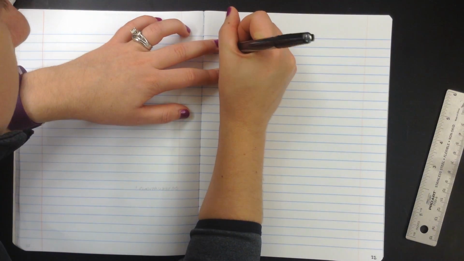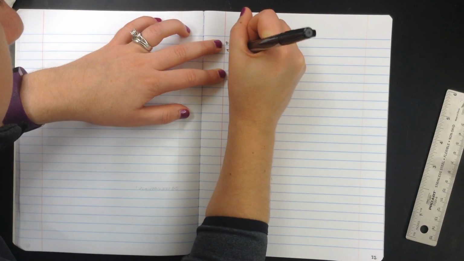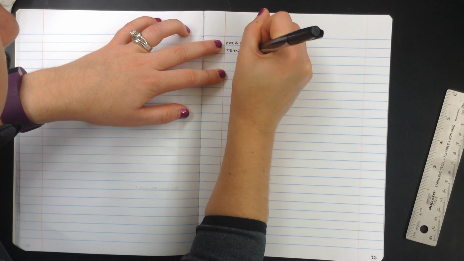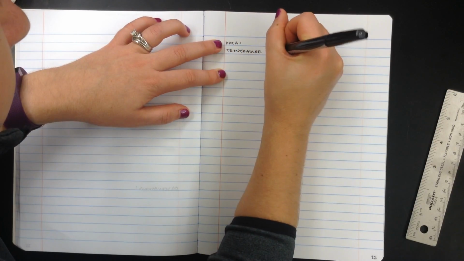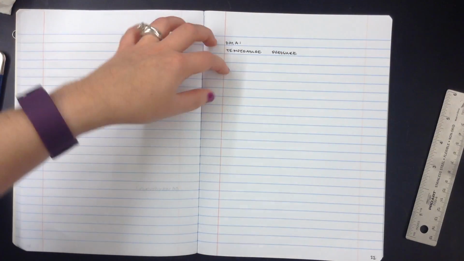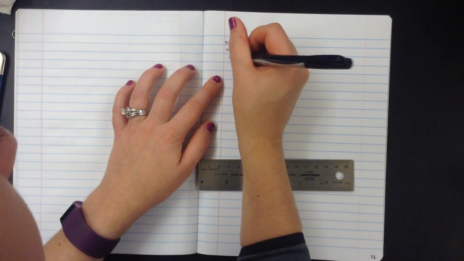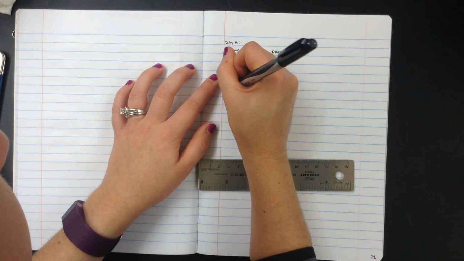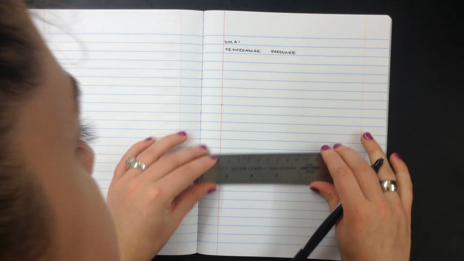So for our data, we are going to be recording temperature and we're going to be recording pressure. So we need 2 columns. And you're going to have 6 to 8 data points. So you need at least 6 rows.